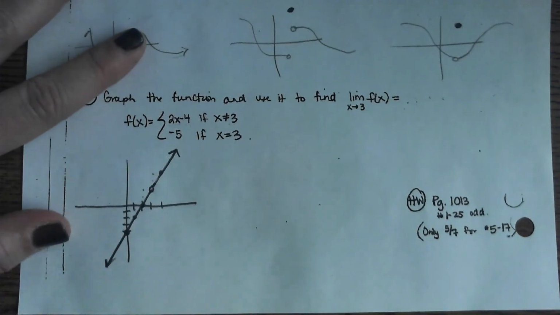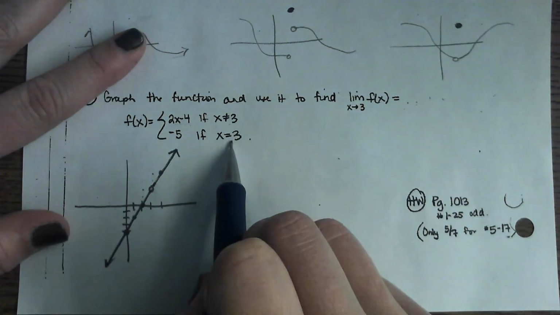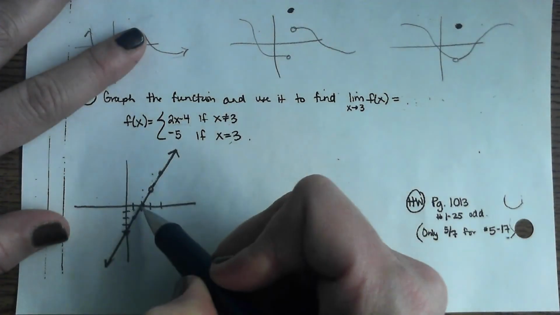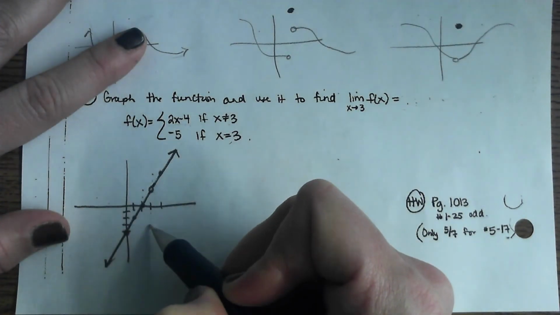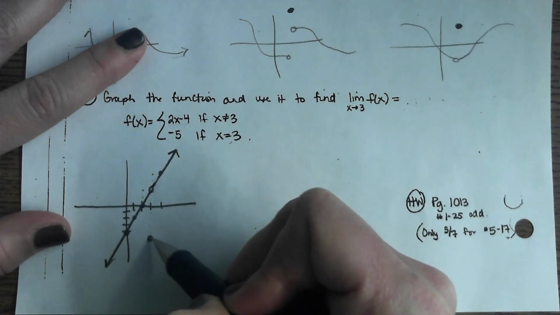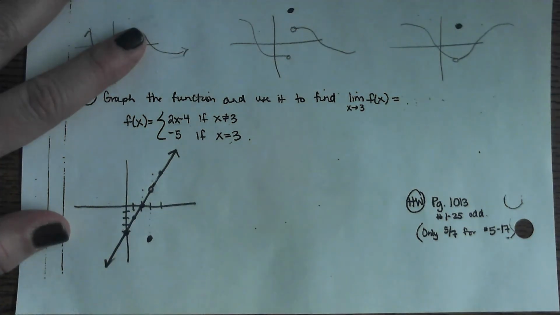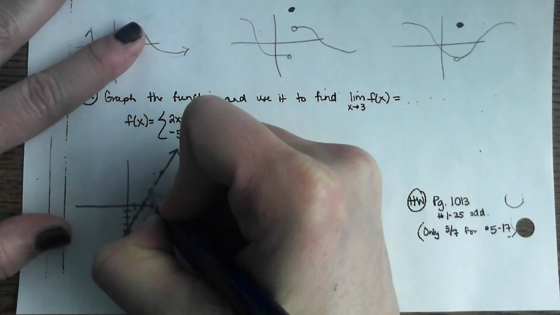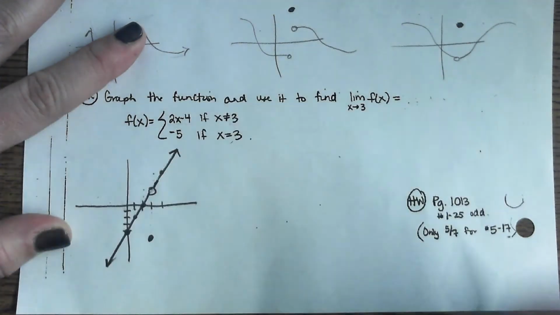And then the second piece says, well, here's what I do want. When the x-coordinate is 3, I want a y-coordinate of negative 5. 1, 2, 3, 4, 5, which would put a solid dot right down there.